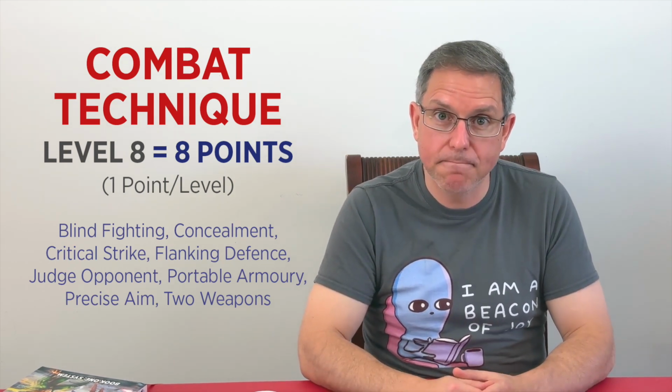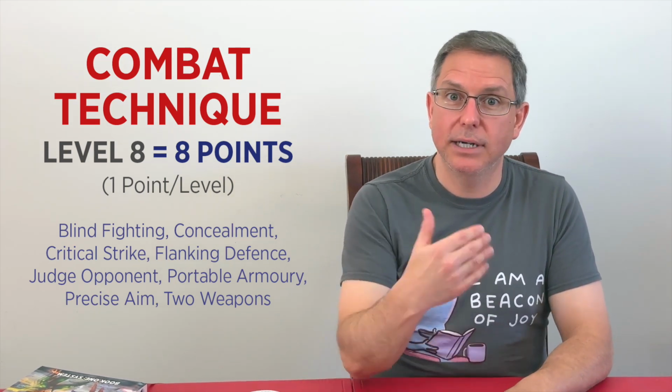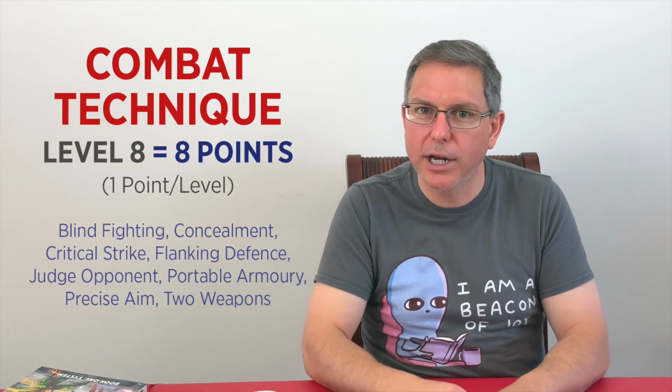So most characters can fight with 1 weapon. If you fight with 2, you have a penalty, but he doesn't have those same penalties because you have the 2-weapon combat technique. So those 8 combat techniques is level 8 in combat value, and because it's 1 point per level, that's 8 points we're going to give him to combat level, 8 points in combat technique.